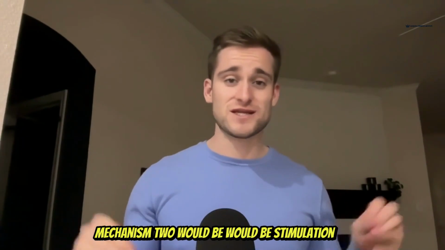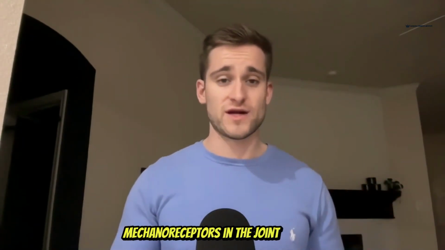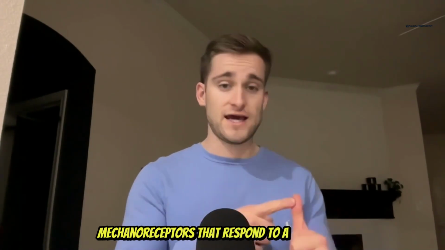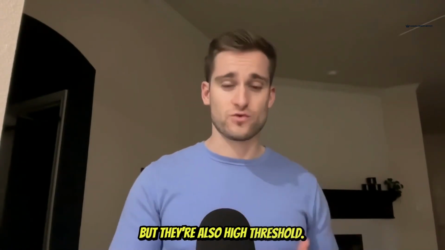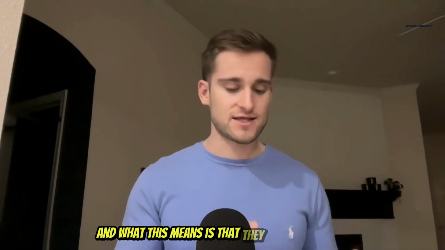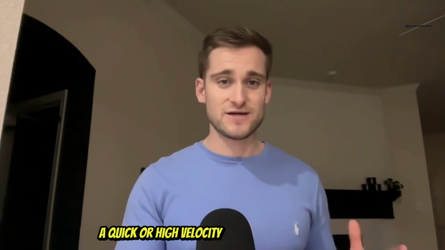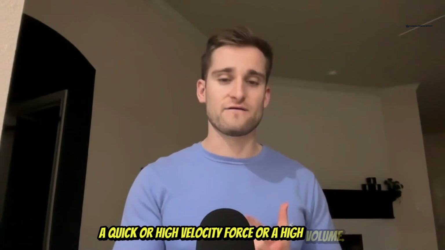Mechanism 2 would be stimulation of mechanoreceptors in the joint capsule themselves. When we're talking about the joint capsule, there are mechanoreceptors, chiefly the type 3 mechanoreceptors, that respond to end range, but they're also high threshold. What this means is that they respond to a quick or high velocity force or a high volume of stimulation.